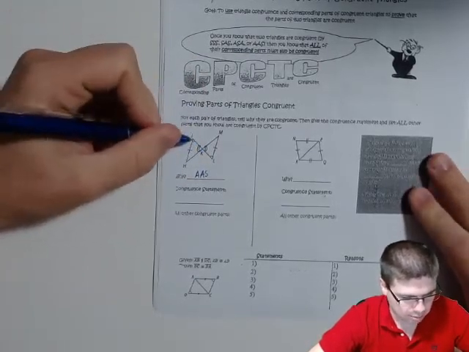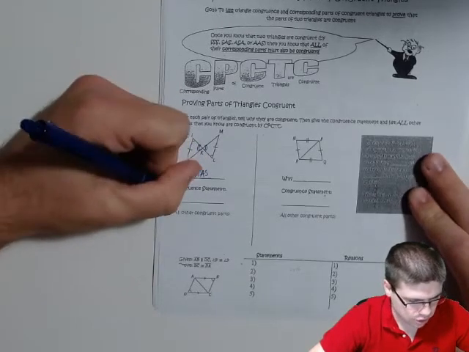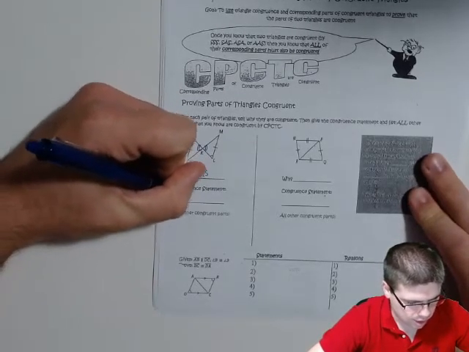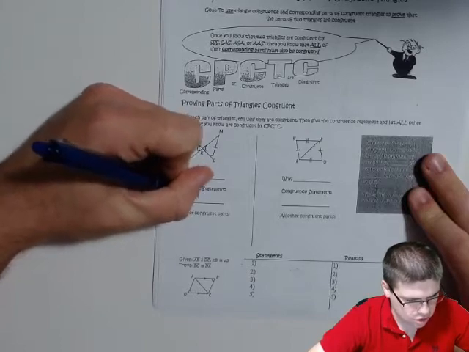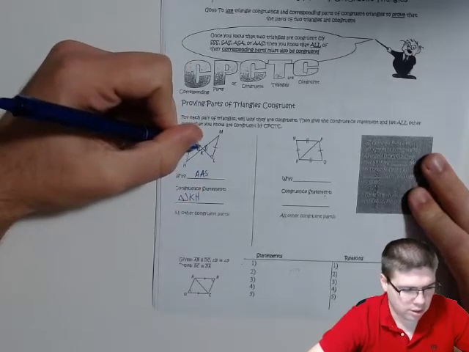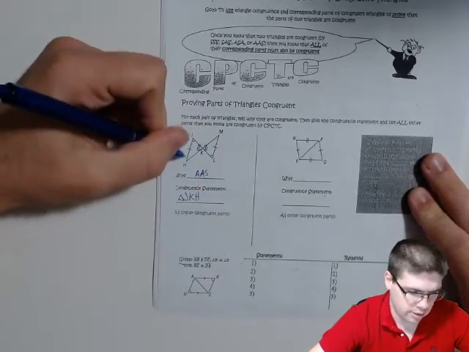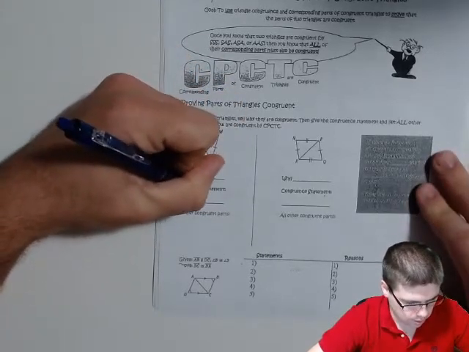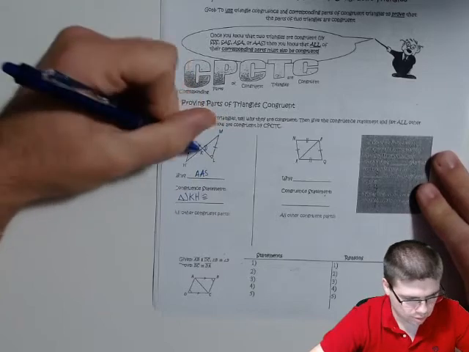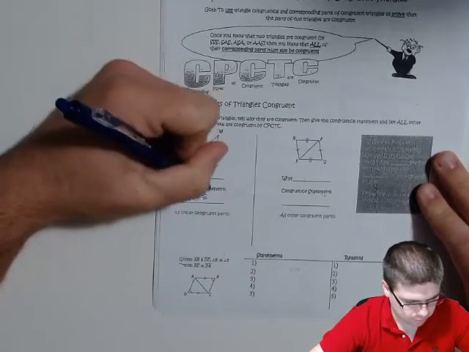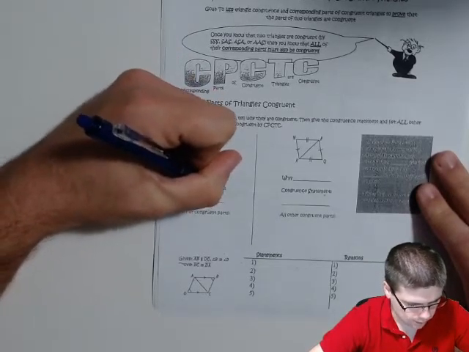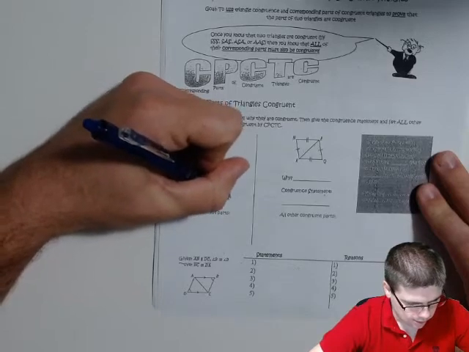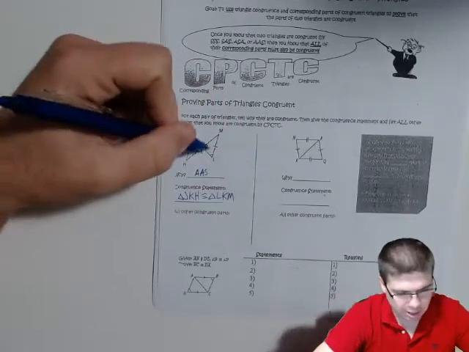We could label this a couple of ways. I'll call it triangle JKH, going from the one arc to the two arc congruence, and that triangle is congruent to LKM. We knew that from angle-angle-side.